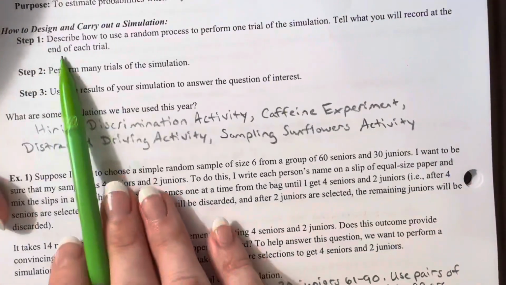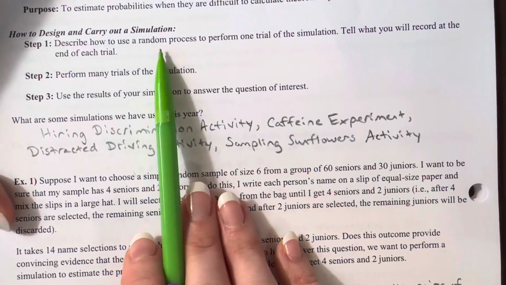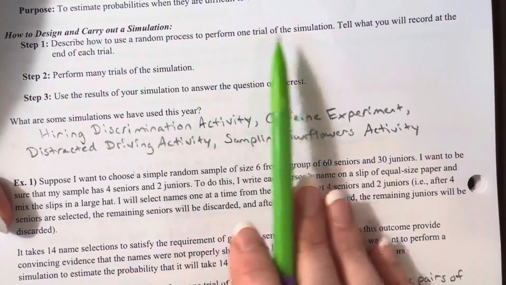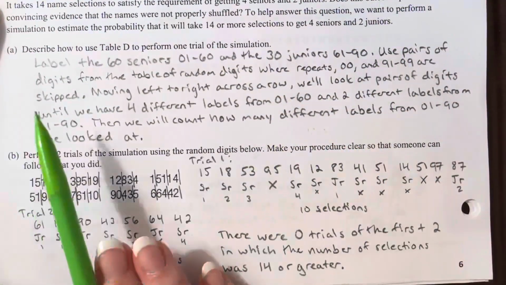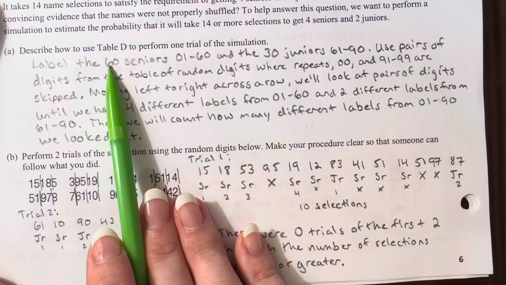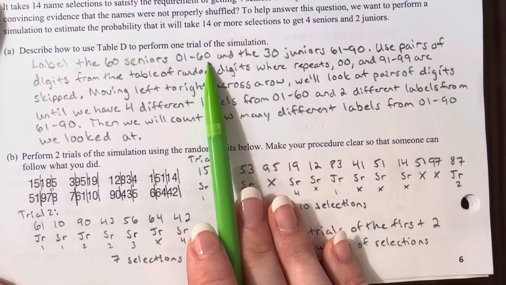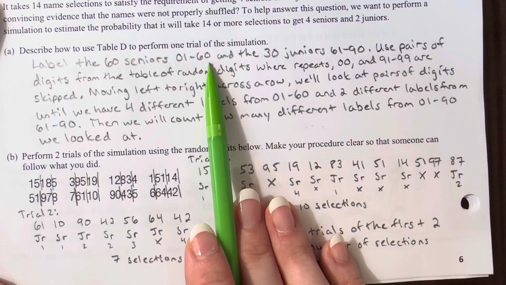So we need to describe how to use a random process. The table of random digits is a random process to perform one trial of the simulation. So we are going to label the 60 seniors 01 to 60. Remember, our labels have to be the same length.